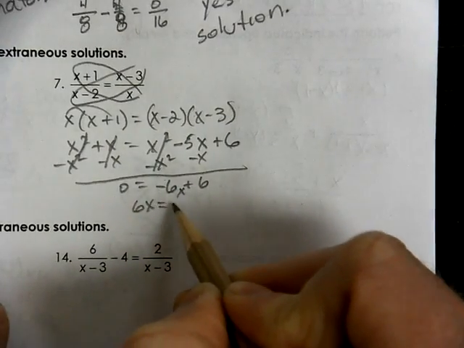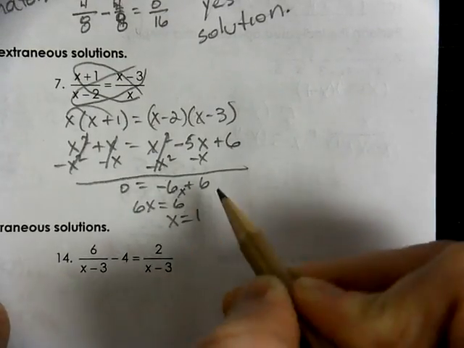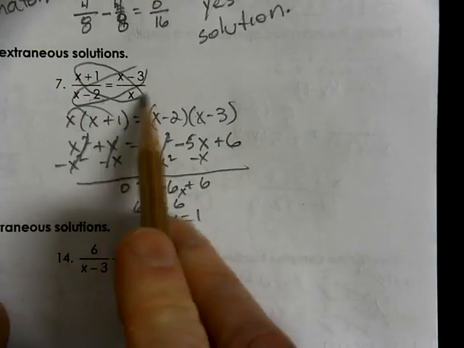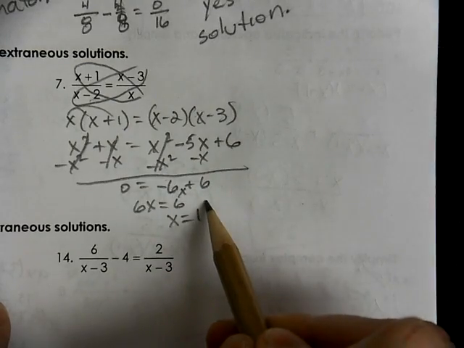So 6x equals 6, and x would equal 1. 1 does not make the denominator 0, so we're good with that.